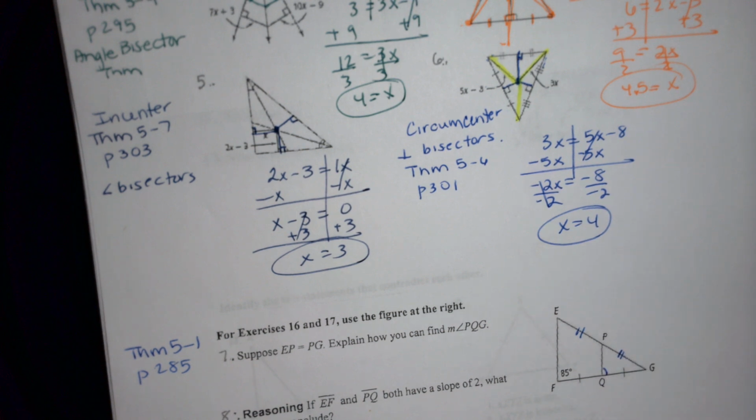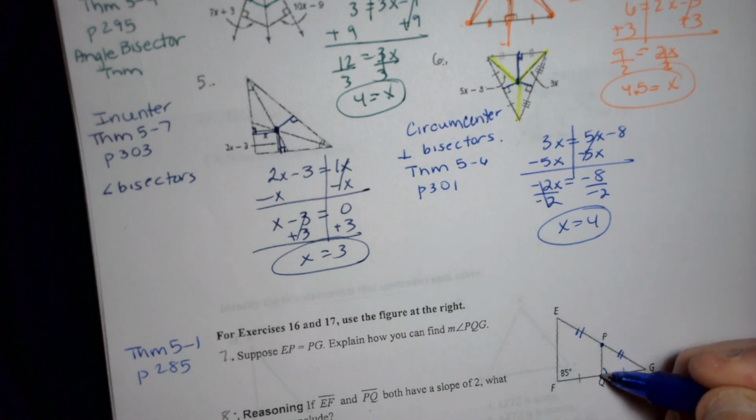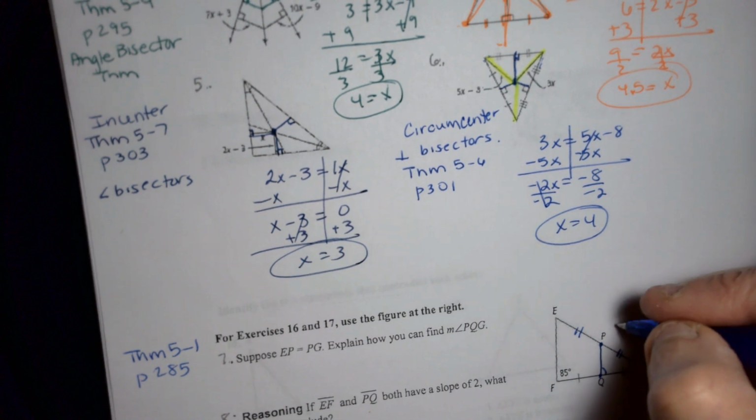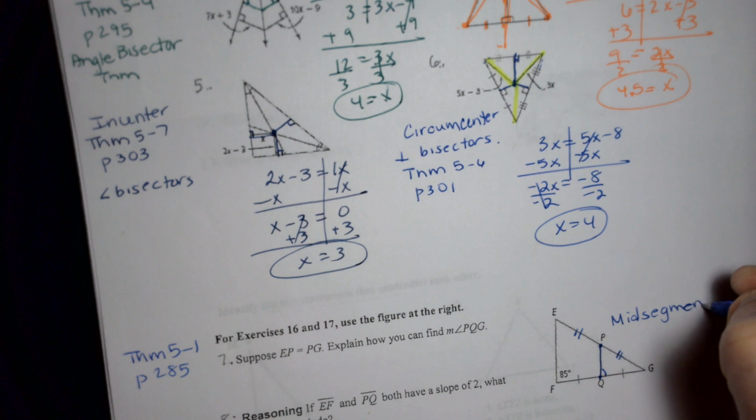Well, folks, what do you notice? Those are the same. Those are the same. So therefore, these are midpoints. So this is a midsegment.